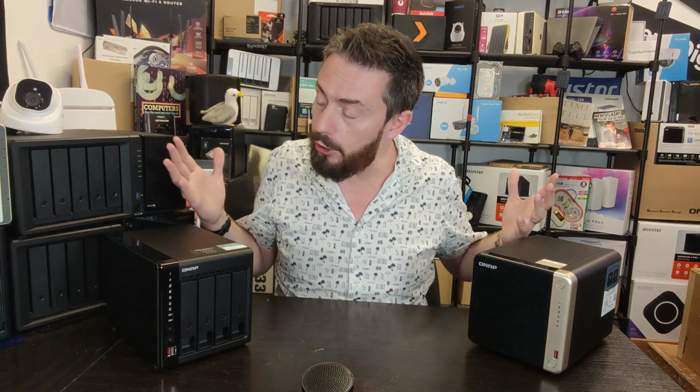But next, let's talk about design. Now, this is an element of complete personal consumer choice. Something I've learned in my reviews. When I think what I think is a better looking NAS, a lot of people will tell me how wrong I am. So for me, looking at these two chassis, I'll tell you right now, I prefer this one.